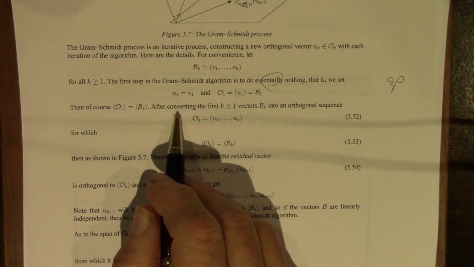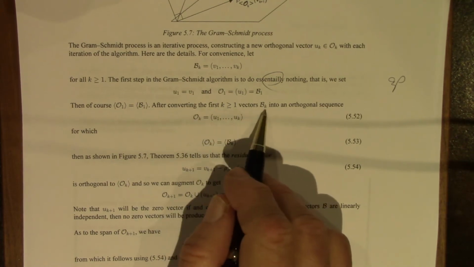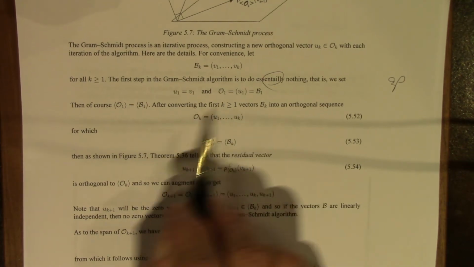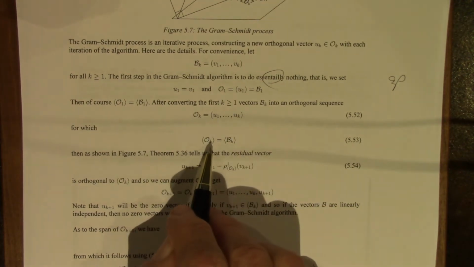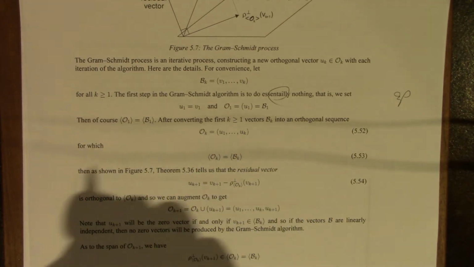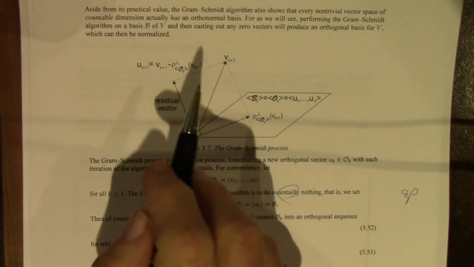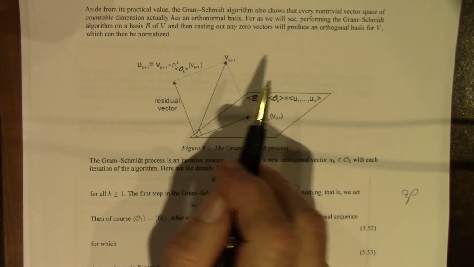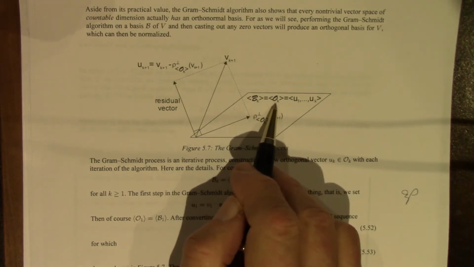After we have converted the first k vectors, B sub k, into an orthogonal sequence, O sub k, whose spans are the same, then to get the next orthogonal vector, this is what we do. Here is the space spanned by B sub k, which is the same as the space spanned by O sub k.